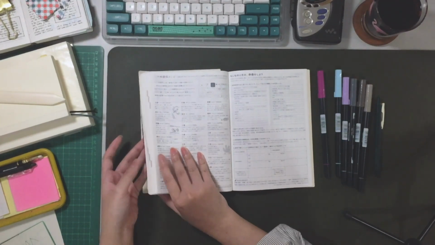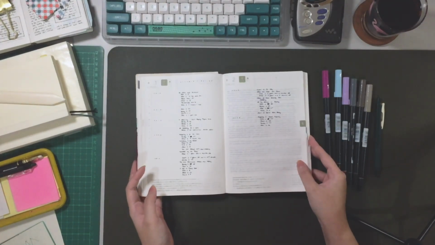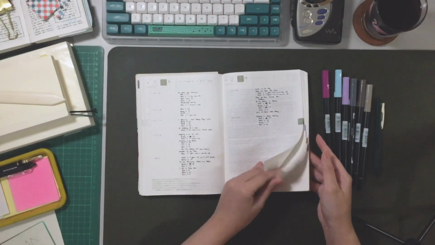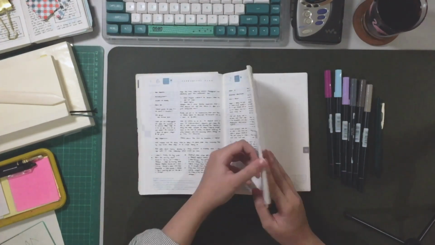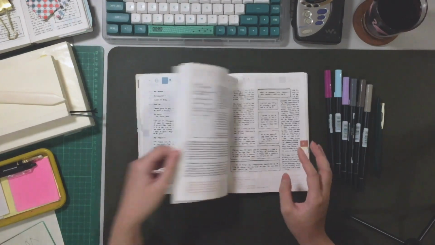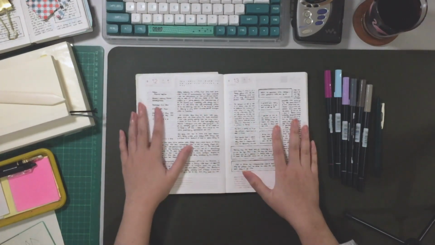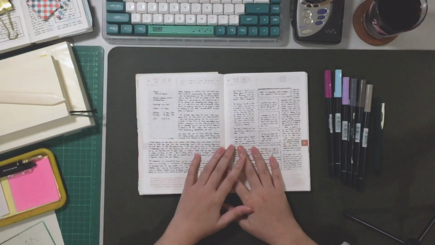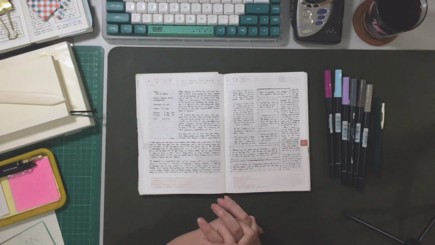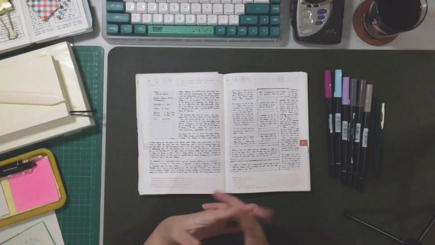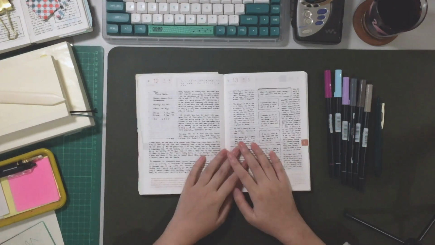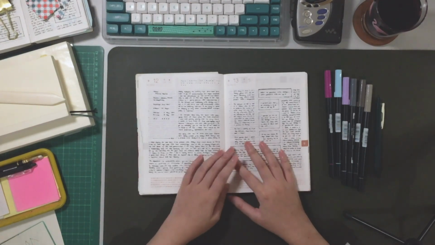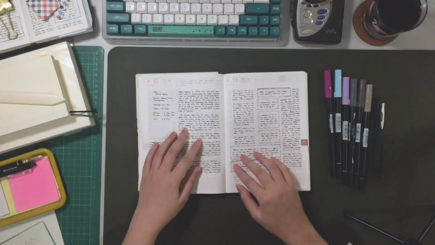Yeah. So that's how my Cousin is looking at the end of May. I guess because there's, like I said, not a lot of decorative elements, there's not much to show you except maybe for the reading journal, just because there are boxes. But hopefully that was somewhat interesting. I usually like seeing minimal pages. They seem very satisfying to me. So maybe this is also for you.